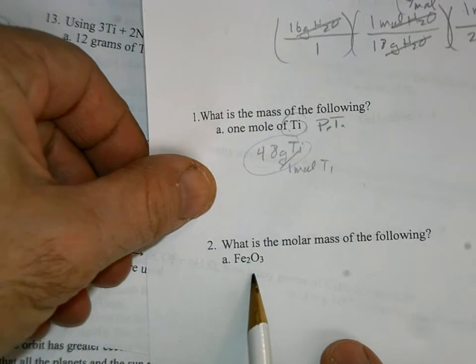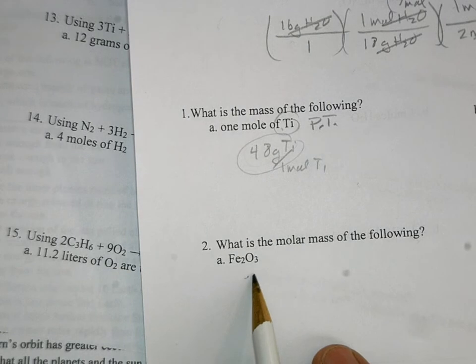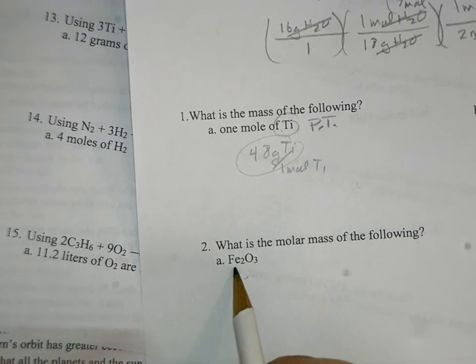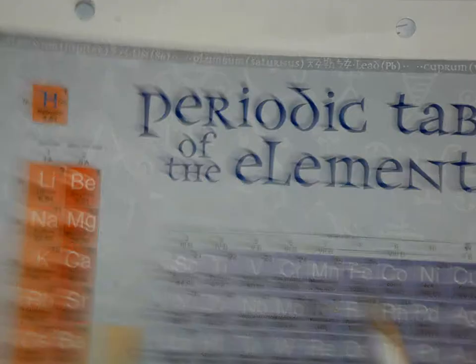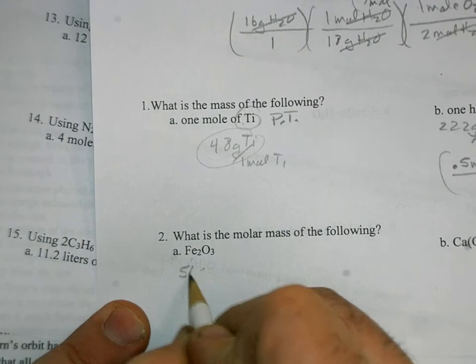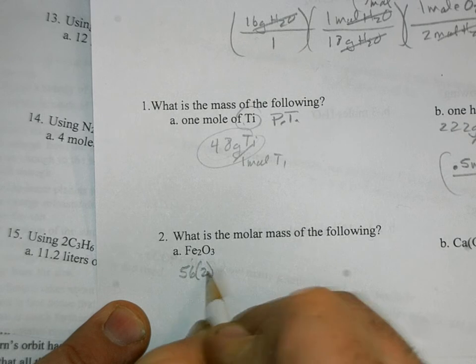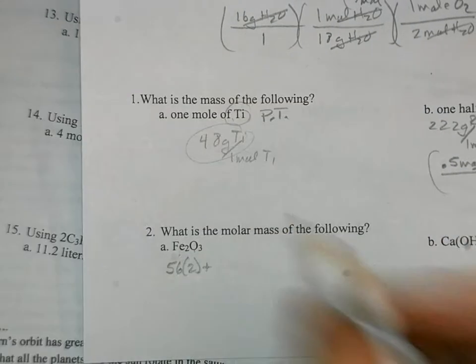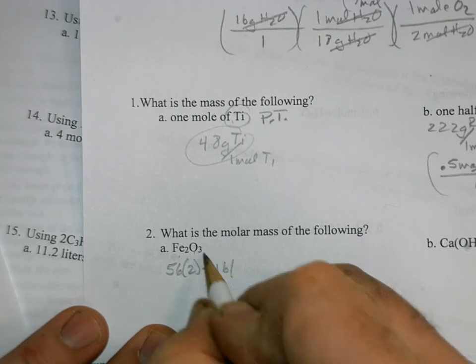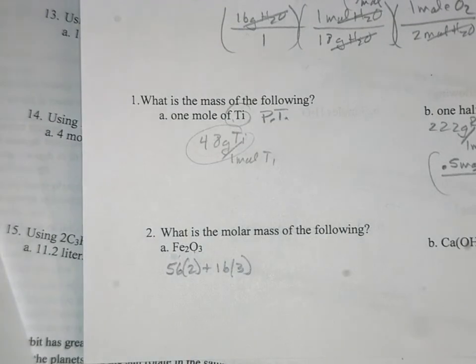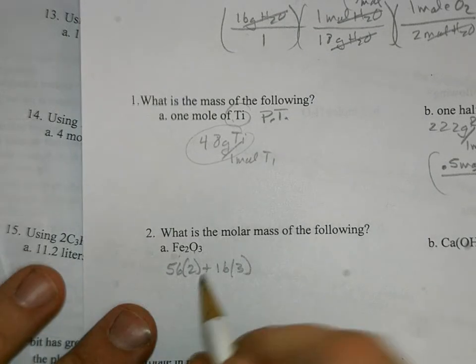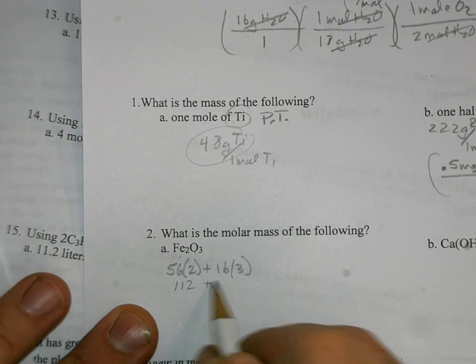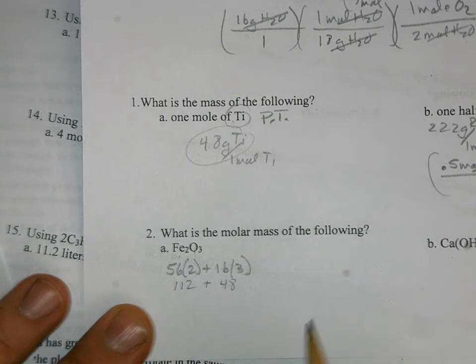Okay, the molar mass of the following. I'm only going to do one of these here. I'm not going to do them both. So you've got to look on the periodic table, and you've got 2 irons. Every iron has a mass of 56. So I'm going to say the mass is 56 times 2 of them, because we have the subscript 2. Plus now oxygen, its mass is 16. And we have 3 oxygens, so I'm going to multiply that by 3. And that's going to come out to 112 plus 48. You can do the math. You can do the same thing over there for calcium hydroxide.